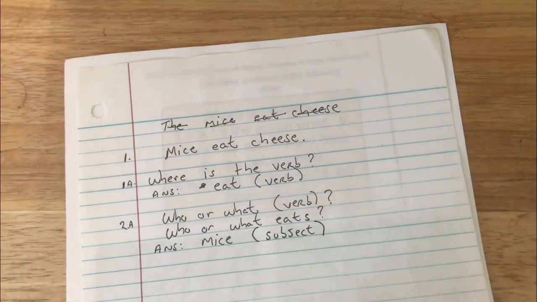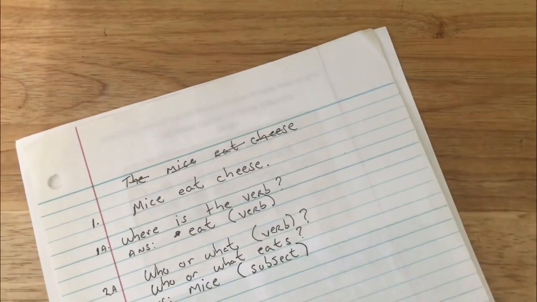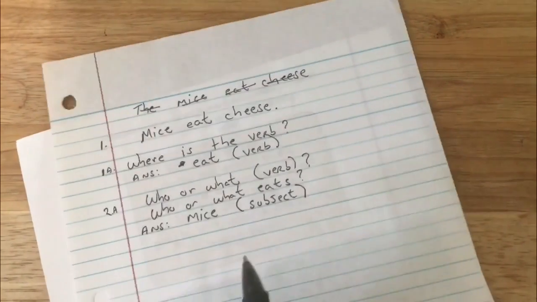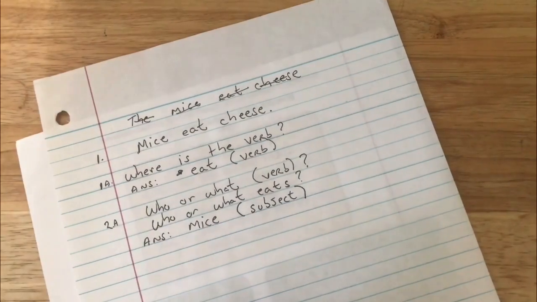Reading comprehension begins with sentence comprehension. So if you know how to understand the sentence by breaking it into its parts, you'll be able to find the meaning of not only that sentence, but the rest of the paragraph and essay and so forth. All right, so who or what verb? Who or what eats? Answer: mice. Mice is my subject. Okay, great.